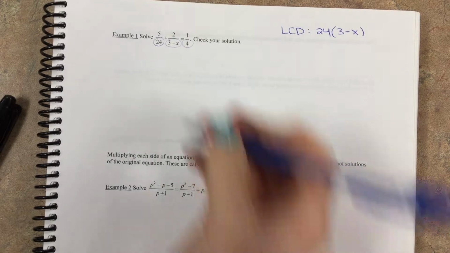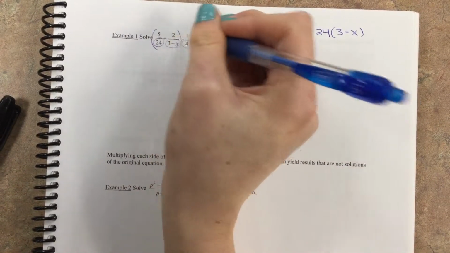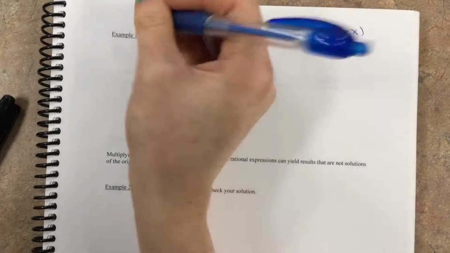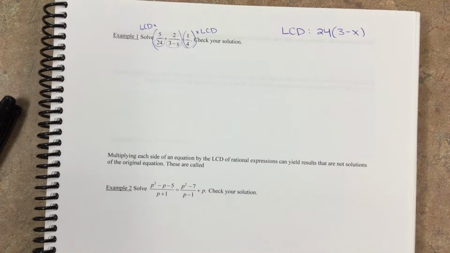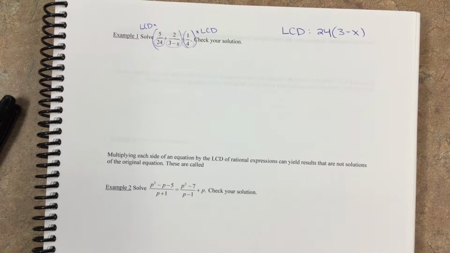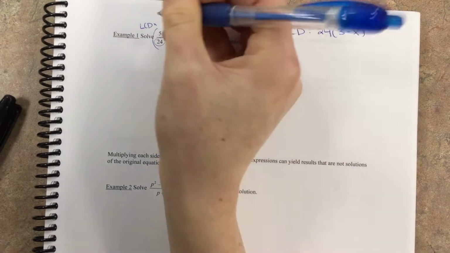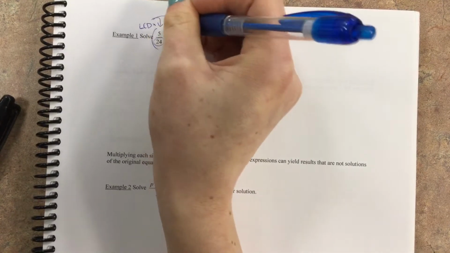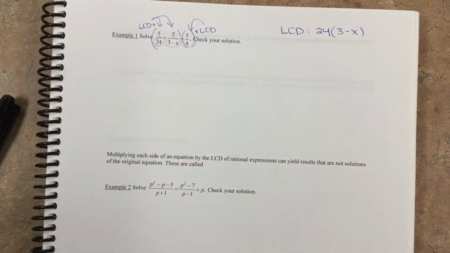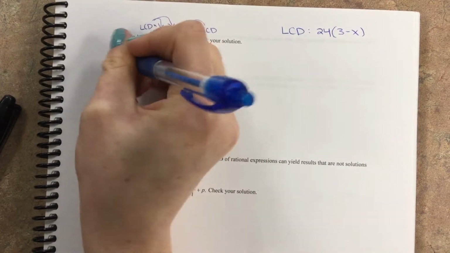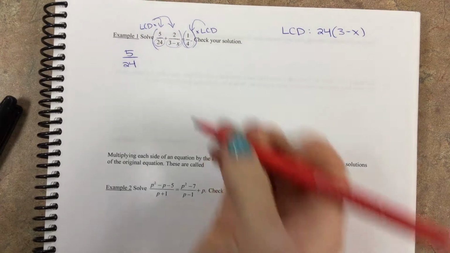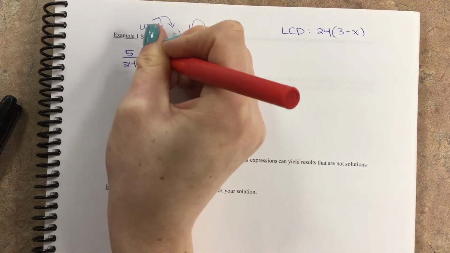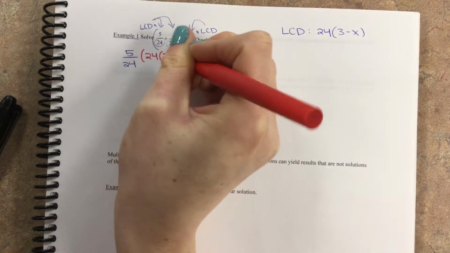So what we do is we take the entire equation, the whole left-hand side, the whole right-hand side, and we're going to multiply everything by the LCD. Okay, so that's our technique. Our goal is to eliminate the fractions, and we're going to do that by multiplying both sides by the LCD. So what you do is you end up distributing the LCD to as many pieces as you have. The way that will look, I will see 5 over 24, and then it's going to get multiplied by the LCD. So I will multiply that by 24 times 3 minus x.